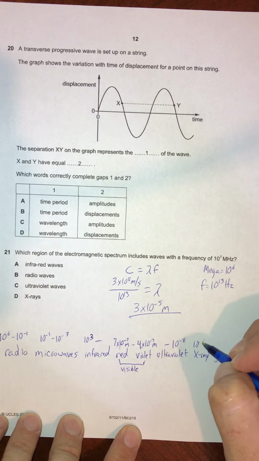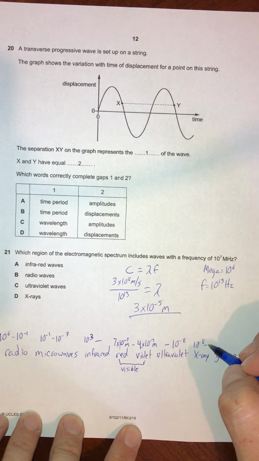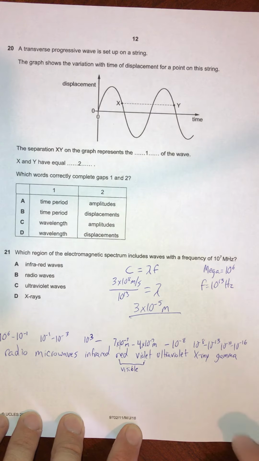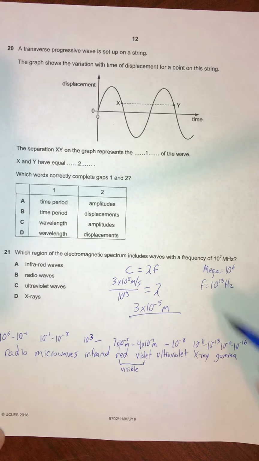X-rays go from 10 to the negative 8 down to 10 to the negative 13. And there is an overlap between X-rays and gamma rays. Gamma rays go from 10 to the negative 10 to 10 to the negative 16. Those are the wavelengths there. Like I said, if you ever needed to calculate the frequencies, you could certainly do that.